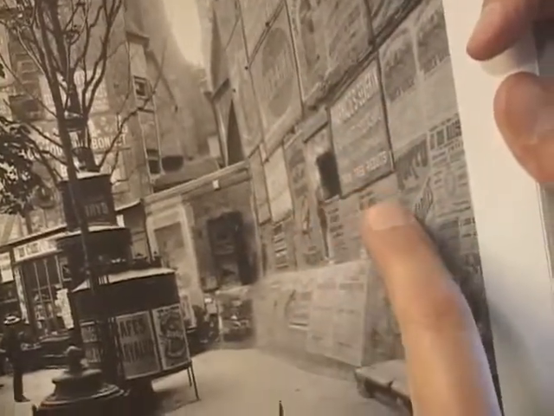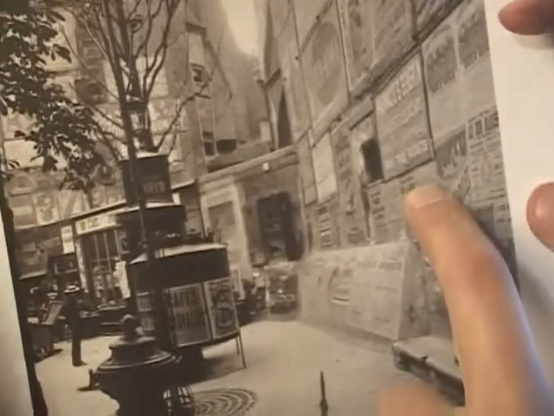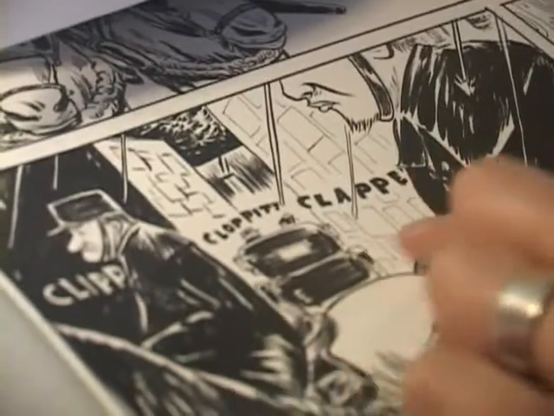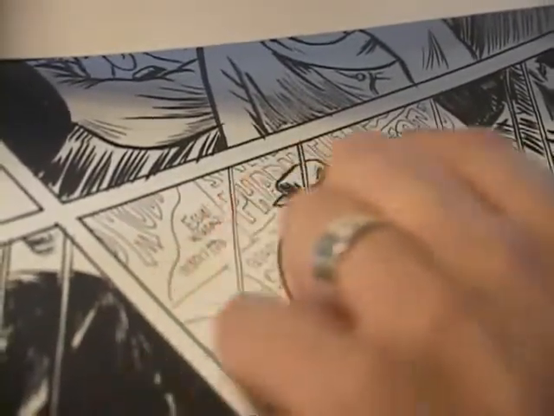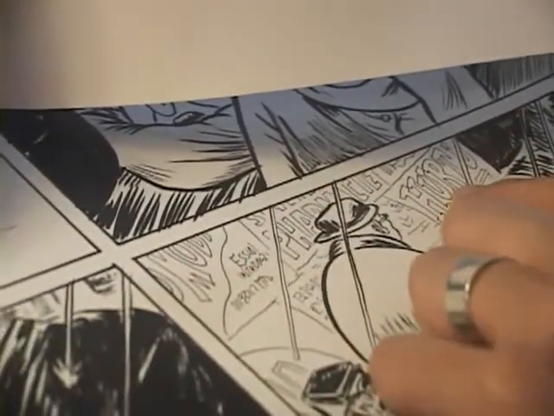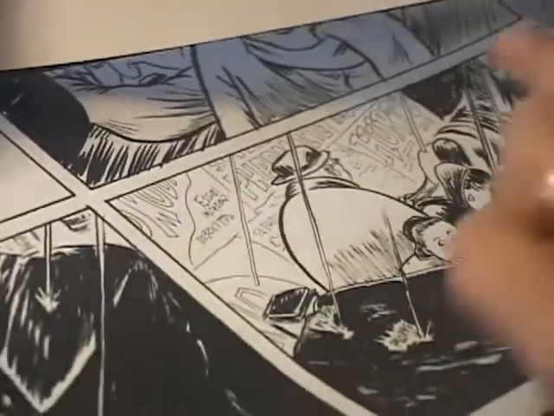See all these signs right here? I knew I wanted to use that because this was the kind of advertising that people looked at in 1907. So I just put them into the background in this one panel right here. It's a quick way to make the reader believe that they're actually in Paris in 1907, even though they're just looking at lines on a piece of paper.